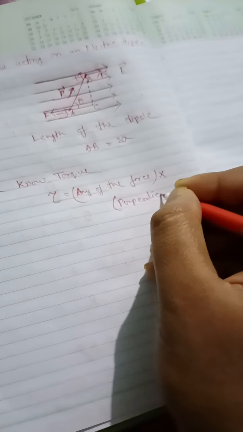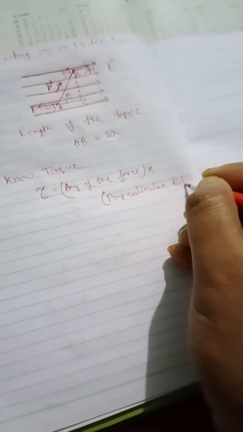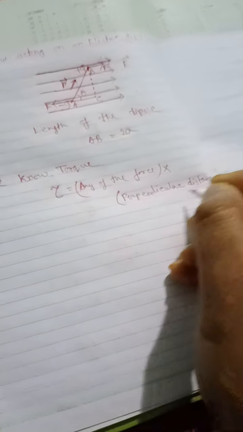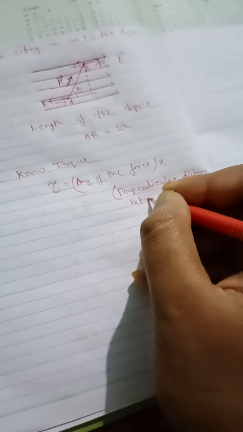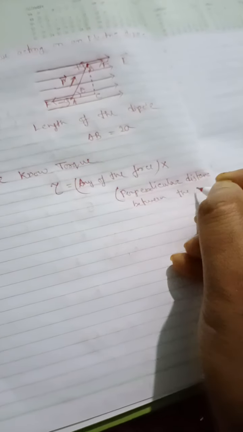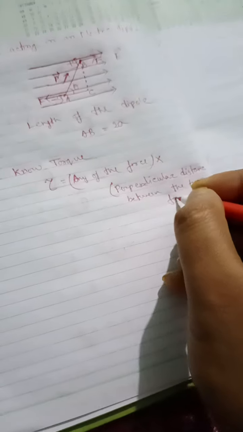Perpendicular distance between the two forces.